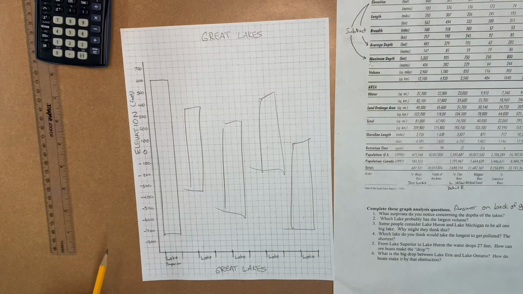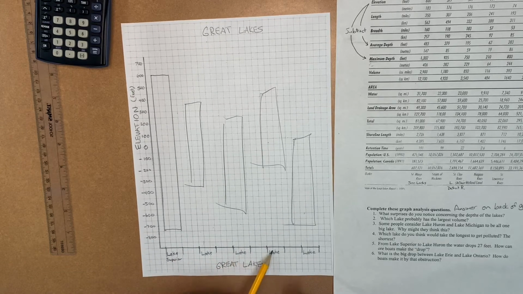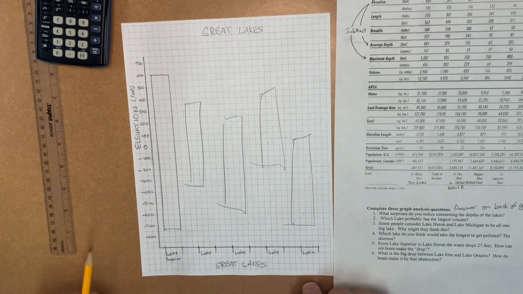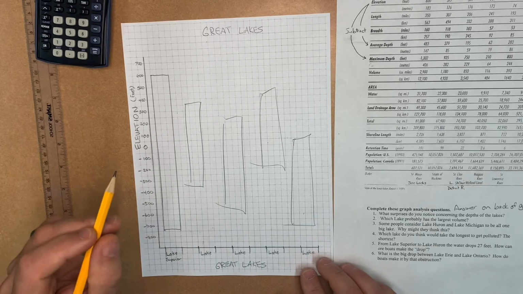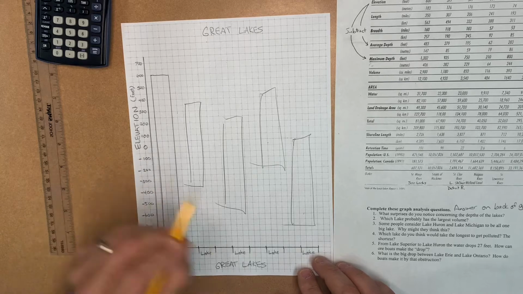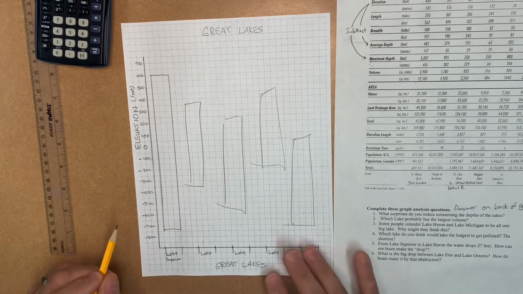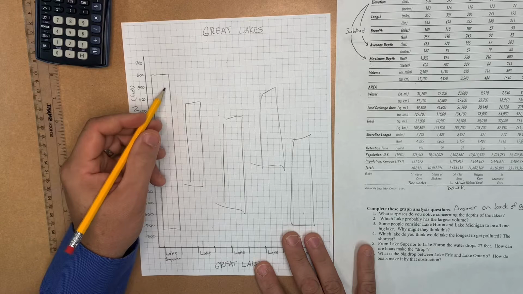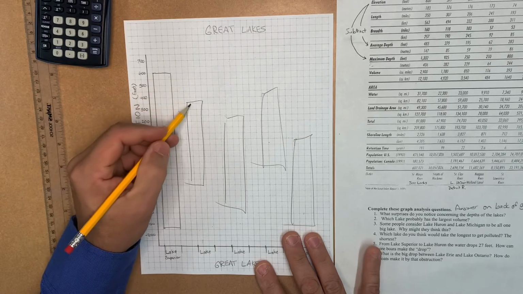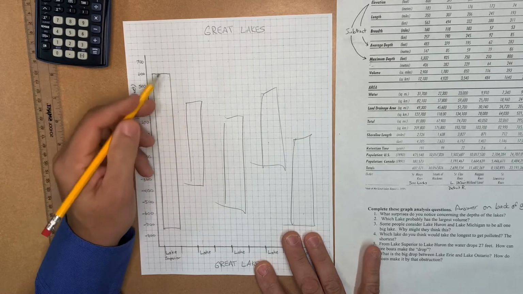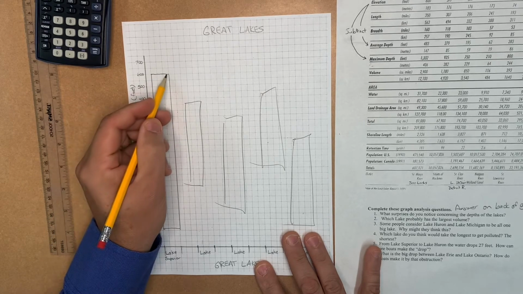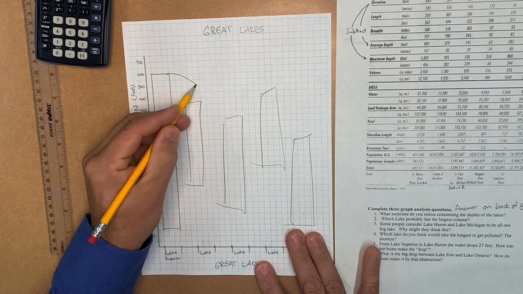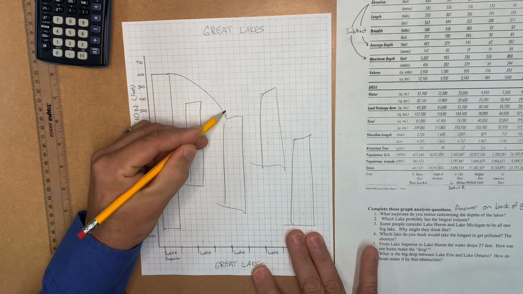The next thing I want you to do is, we've got the labels of the lakes right here, but I want you to draw in the bodies of water that connect the lakes. And you'll have to look on a map for this. So Lake Superior to Lake Michigan, well, there isn't anything that connects those two lakes. Those two lakes aren't connected directly. Instead, Lake Superior is connected to Lake Huron.